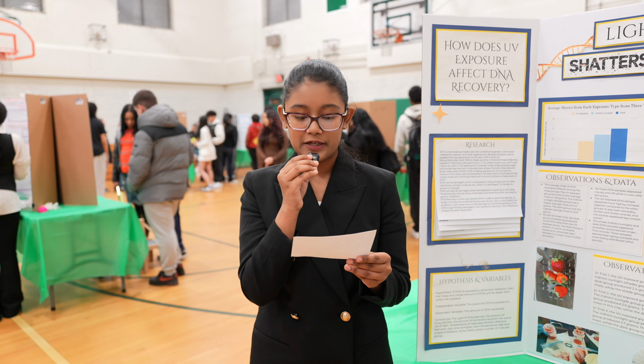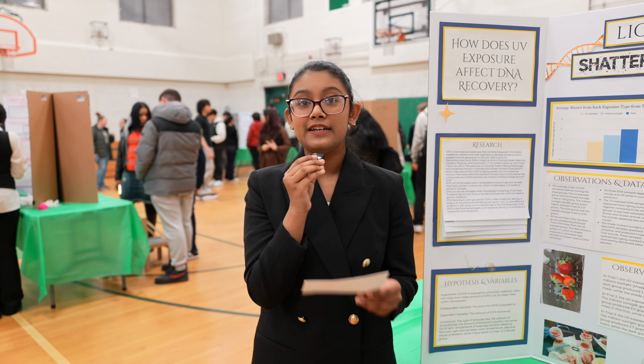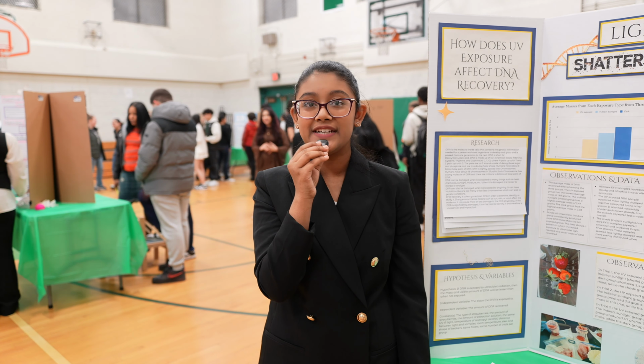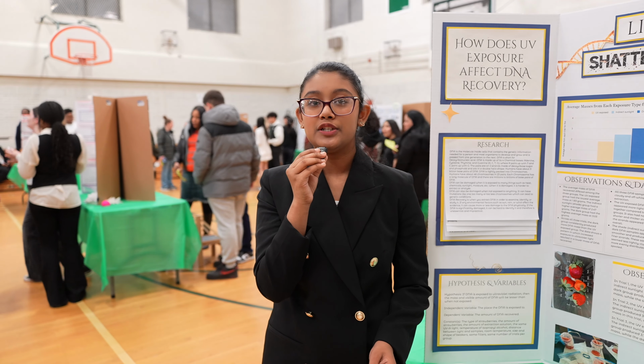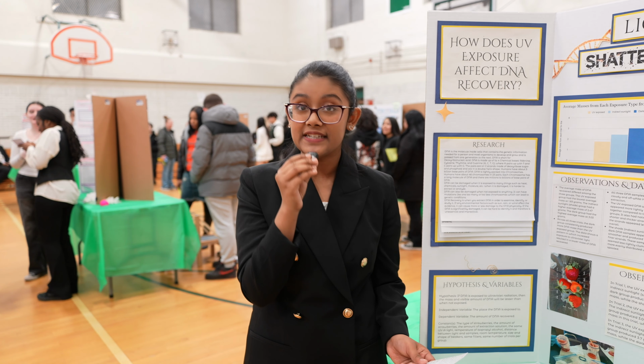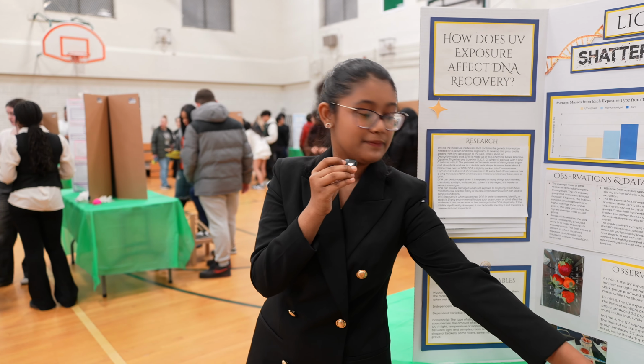The electromagnetic spectrum comes from the sun. It includes radio waves, microwaves, infrared light, visible light, UV light, X-rays, and gamma rays. UV is subdivided into 3 categories: UVA, UVB, and UVC. UVA is found in nail lamps and tanning beds. That is a UV light right there, UVA.